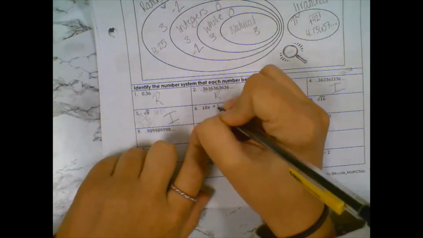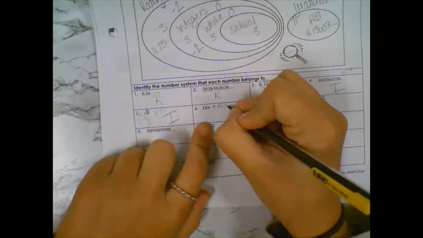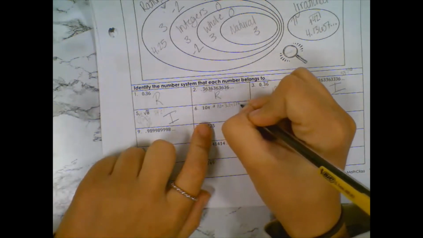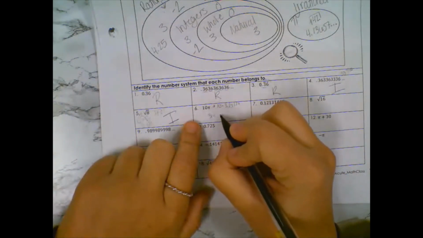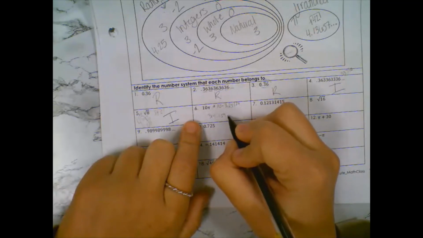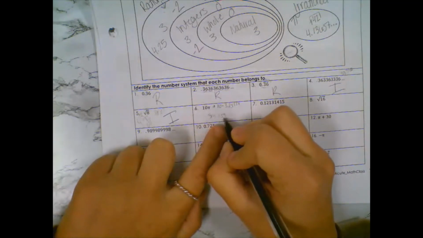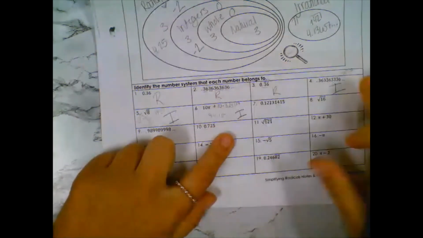Next, we have 10 times pi. So if you don't remember, pi is technically the number 3.14159 ... So if you were to just multiply it by 10, that would just move it 1 place. So it would be 31.4159 ... So we still have a decimal that continues forever. So this is also irrational.